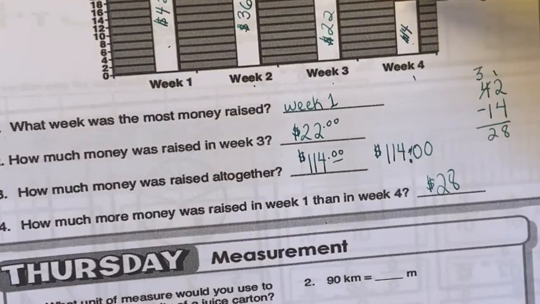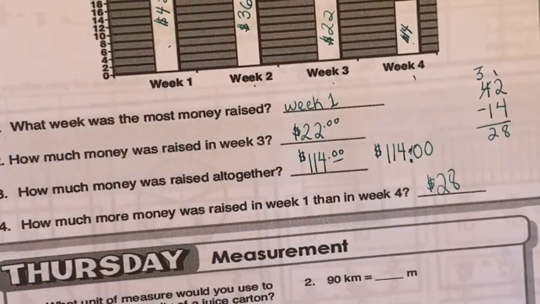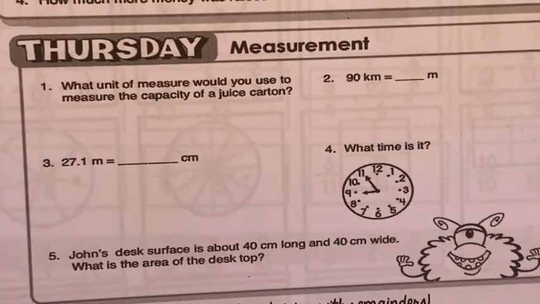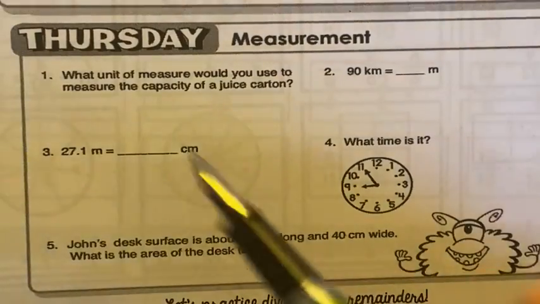You could also go here and count up to 42. That's another option. Okay, Thursday, on to Thursday. Now I know that's confusing, but grade 5s get to do all the days every week.